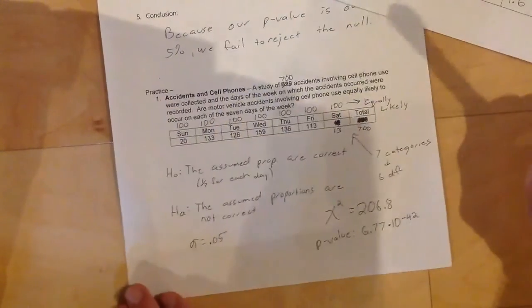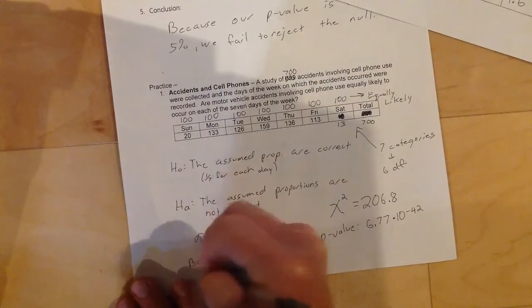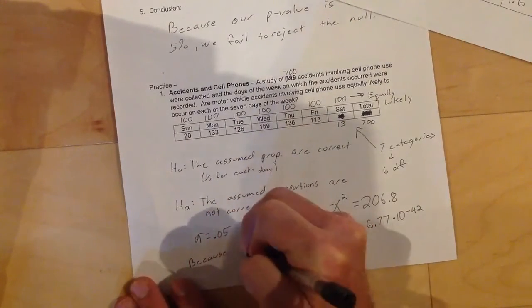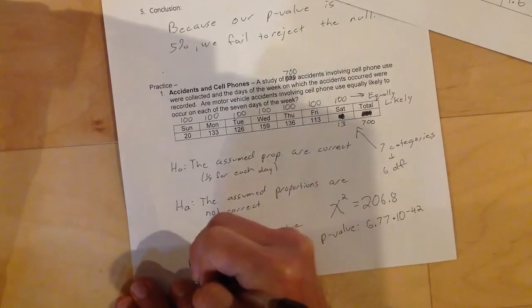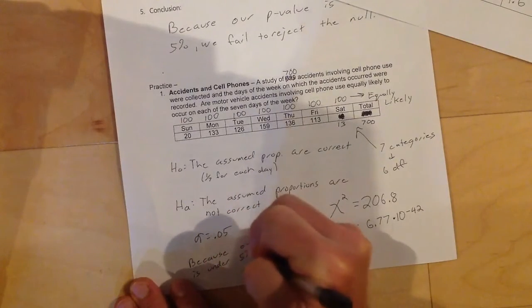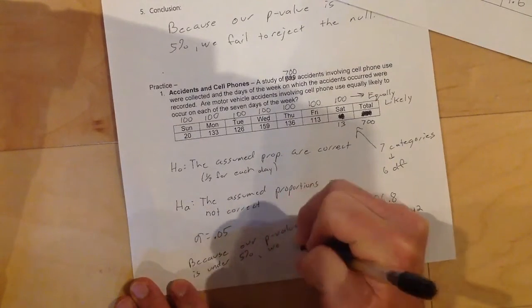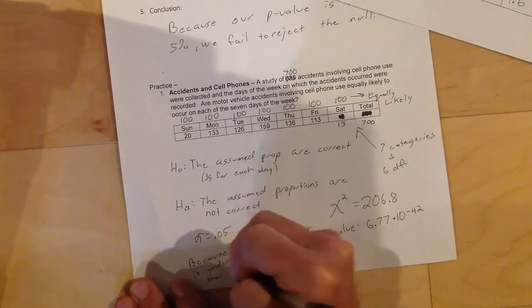So for this one, because our p-value is under 5%, we reject the null.